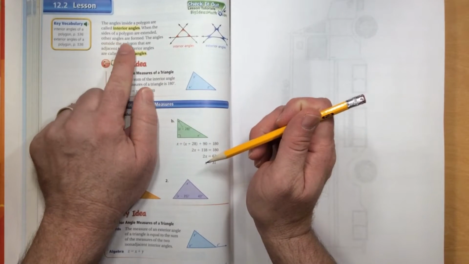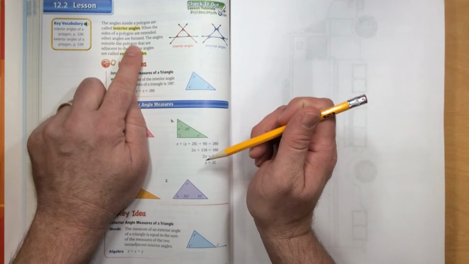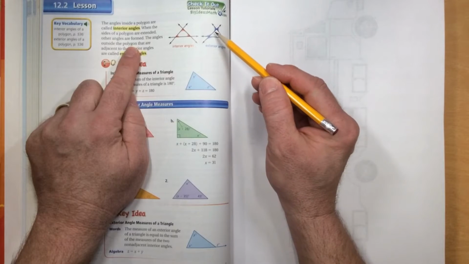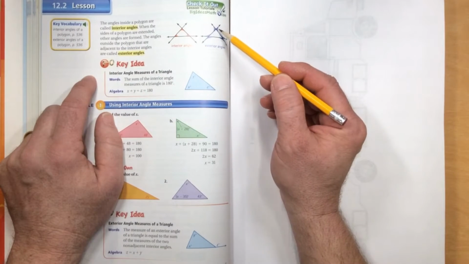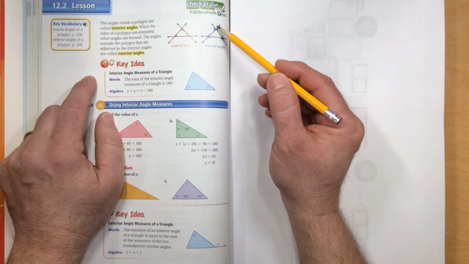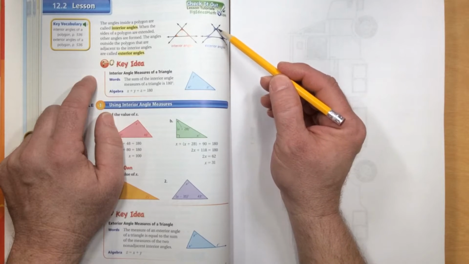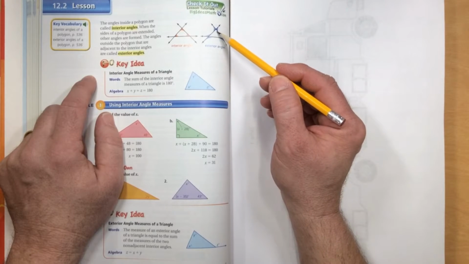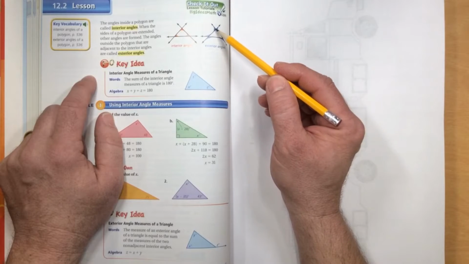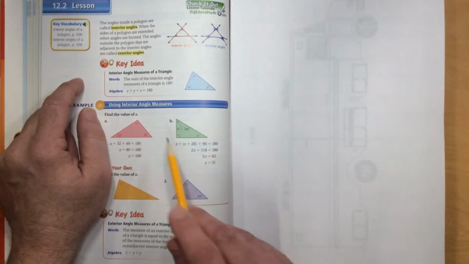When the sides of the polygon are extended, other angles are formed. So notice they extended these sides. The angles outside the polygon that are adjacent to the interior, so not this one, that would be vertical to the interior, not that one, the ones that are next to it, those are called exterior angles. Okay, so they're adjacent to the interior angle, or next to the interior angle.